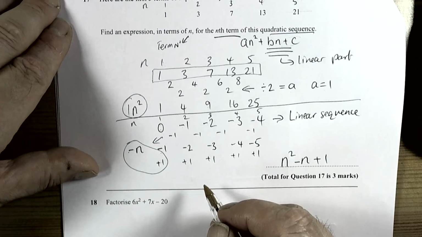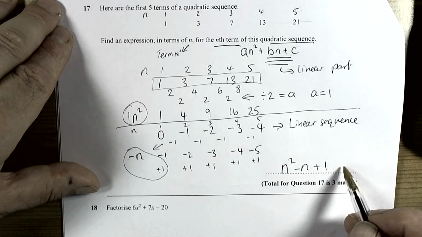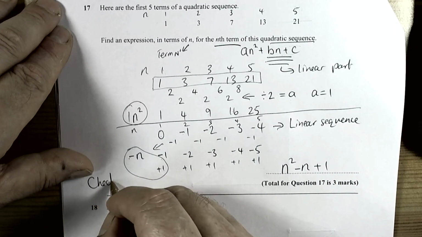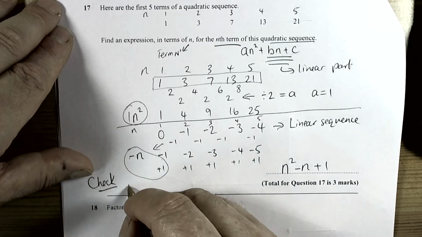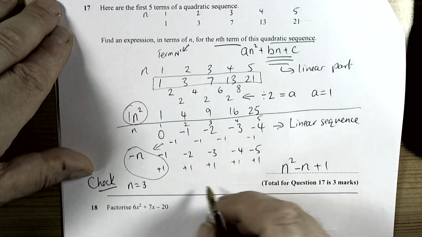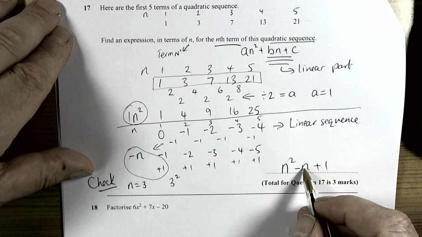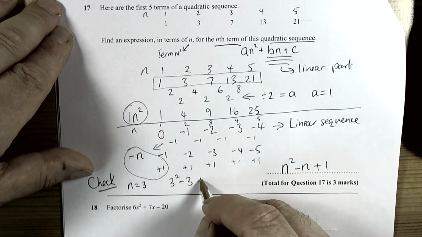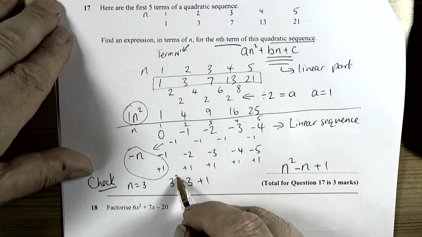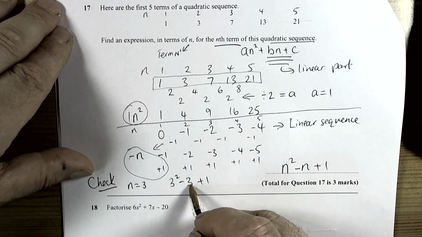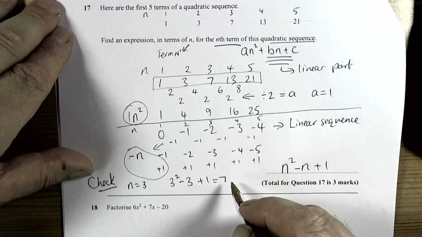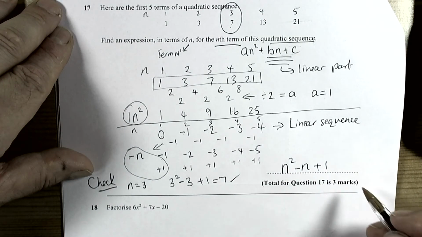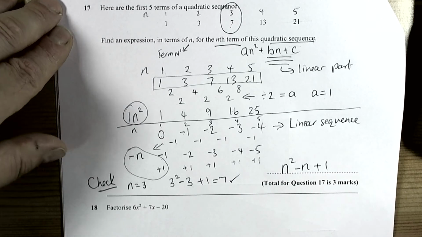And with this kind of work, because it involves an algebraic expression, we should check. So we have to check the answer. So let's see what happens when n is 3. If n is 3, our rule says we're going to do 3 squared, take away 3, and then add 1. Well, 3 squared is 9, take away 3 is 6, add 1 gives us 7. And we can see from our sequence, our third term should be 7. So our check says that, yes, we should be okay.